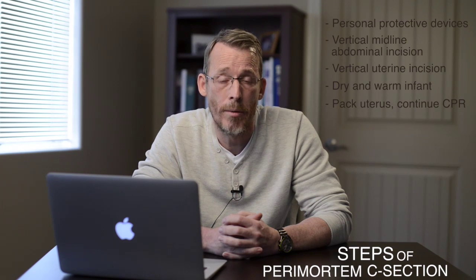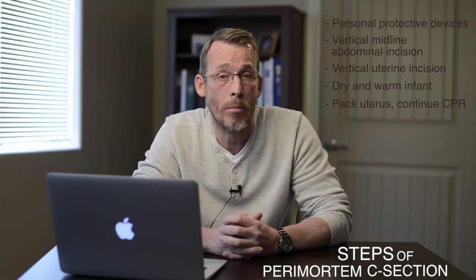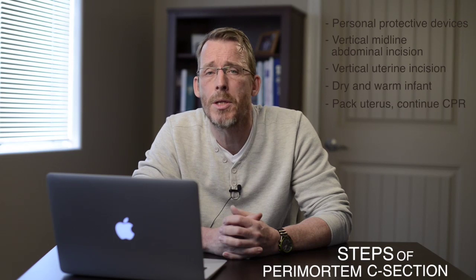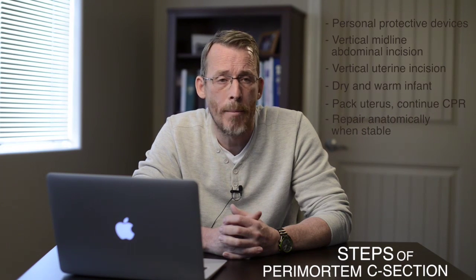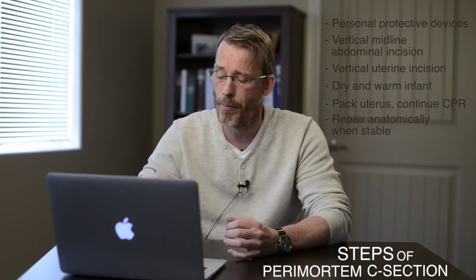If you think about what we talked about at the beginning, the uterus gets about 30% of the cardiac output. If you remove the baby from the uterus and you pack the uterus, that 30% of cardiac output is now available for the mother. And that's why the perimortem C-section can be potentially life-saving. You repair the anatomy when the patient is actually successfully resuscitated and stable.